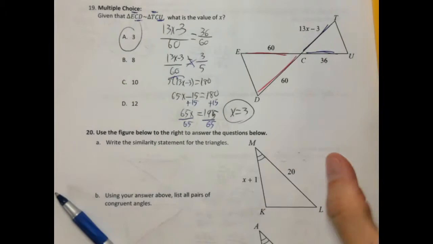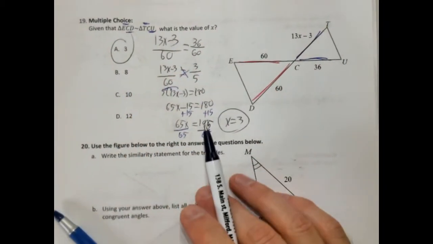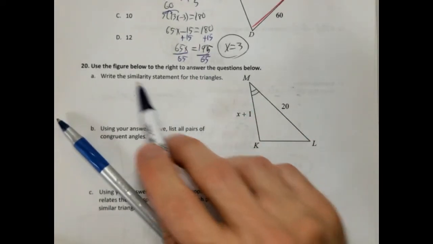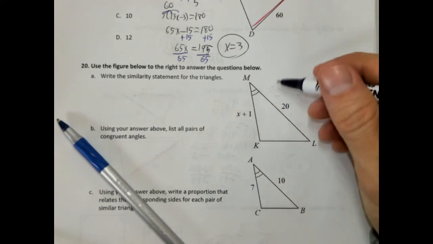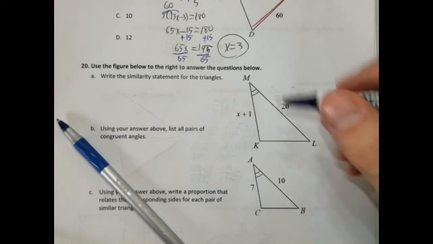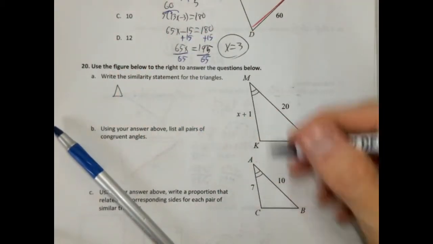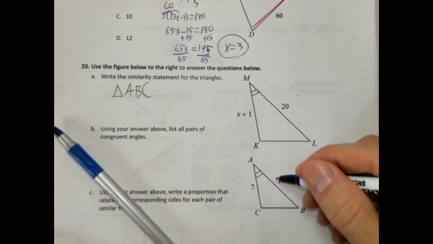There we go. Okay. You can see the importance of the similarity statements. That's essentially how we solve that. All right. Use the figure below. Write a similarity statement for each of the triangles. So we're going to use the angle for the first letter. So we're going to go this one here. So we'll go triangle ABC. And the reason I did that, I went to the larger of the two.